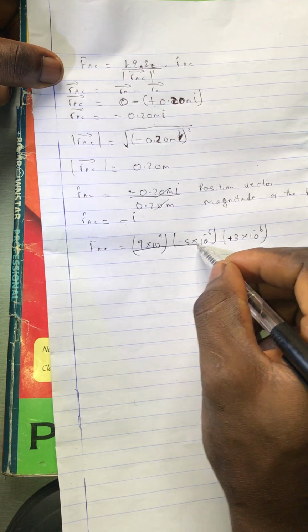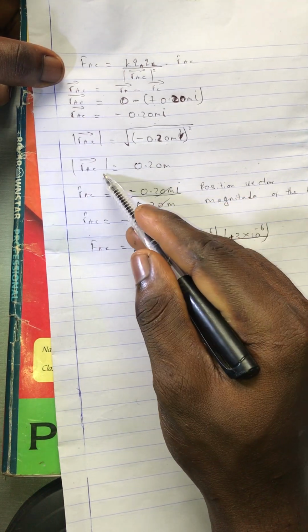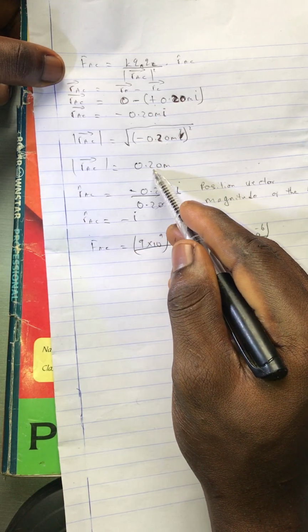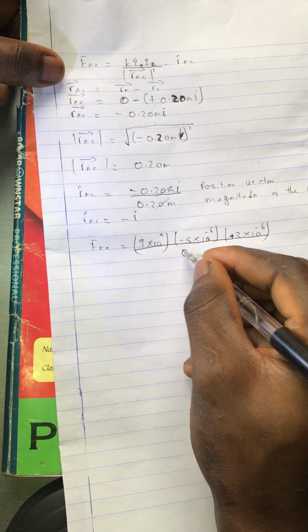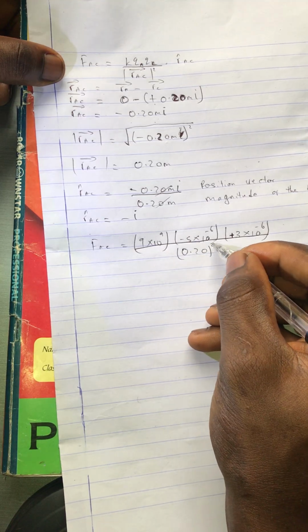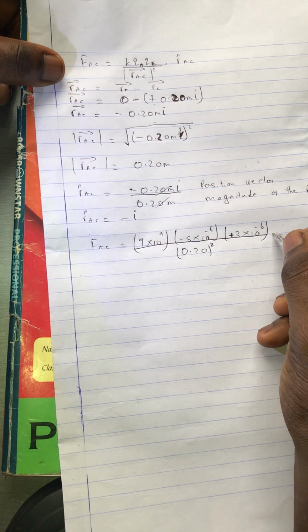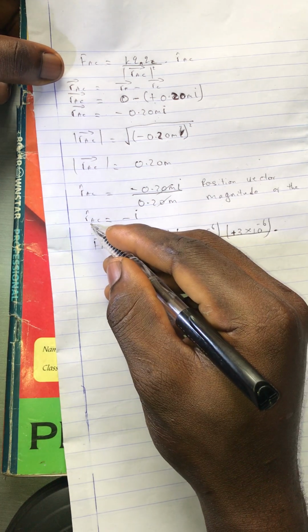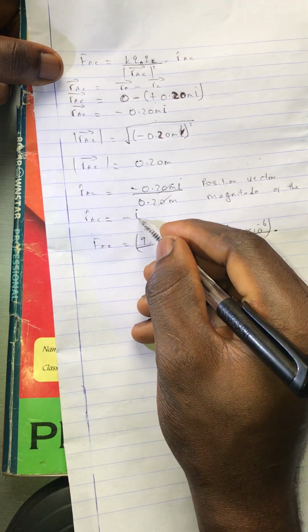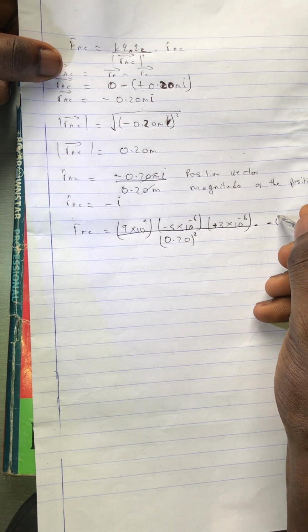Divided by our magnitude. What do we got as a magnitude? We got 0.20 meters, all squared, times our unit vector. What do we got as our unit vector? We got minus i. So times minus i.